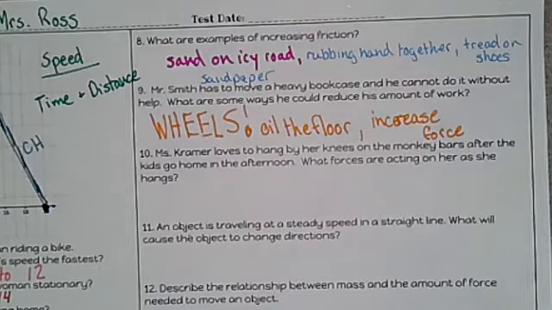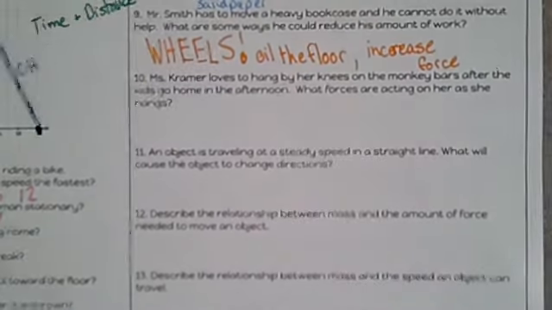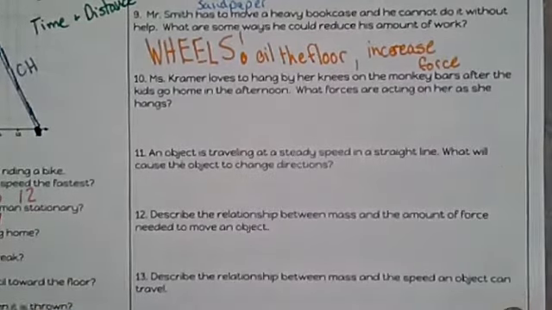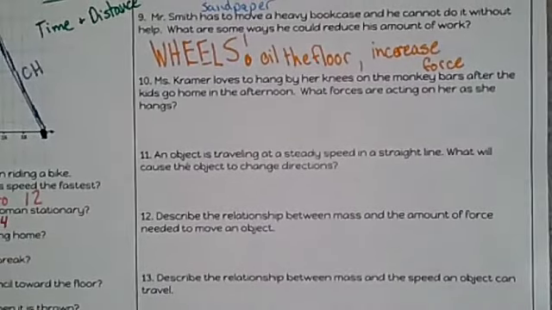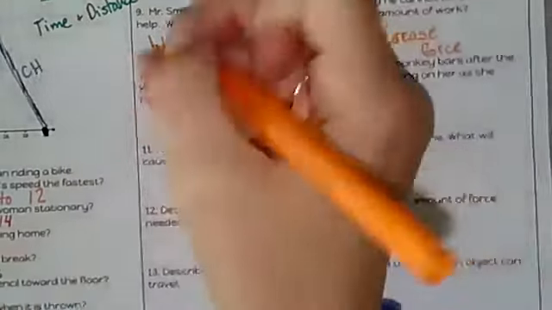I'm going to pause this. All right, Miss Kramer loves to hang by her knees on the monkey bars after the kids go home in the afternoon. What forces are acting on Miss Kramer as she hangs? As she's hanging down, what's trying to pull her down to the ground? Gravity. Very good. Gravity is trying to pull her down.